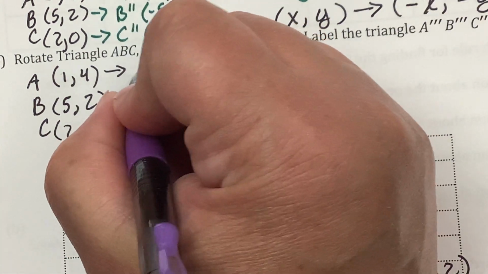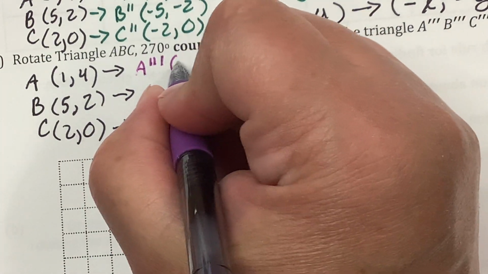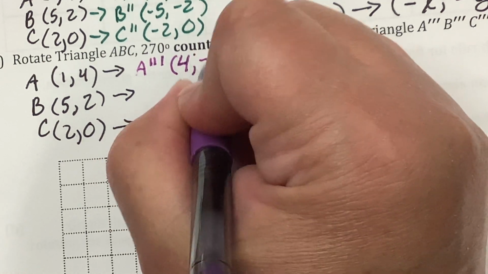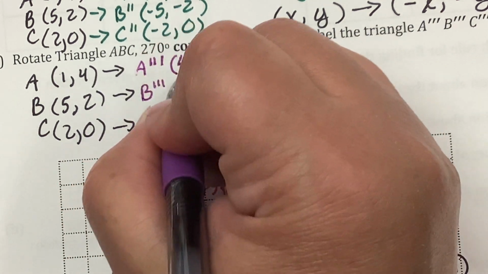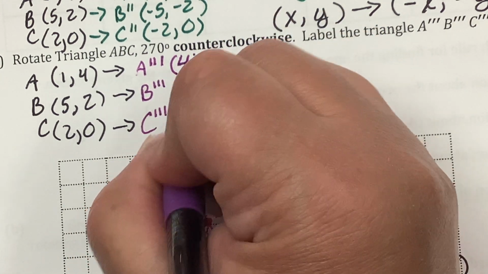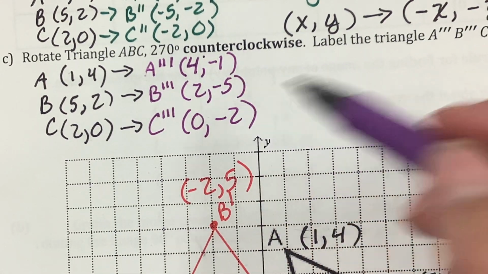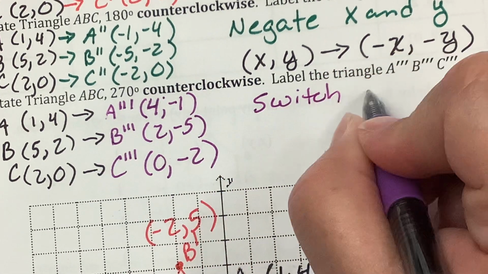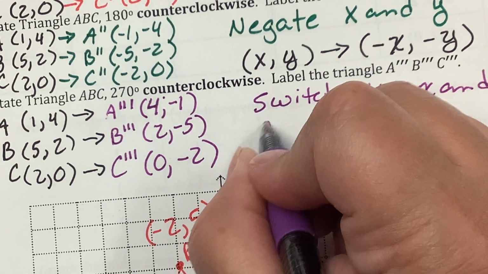So this one switched for A, I'm going to call it triple prime, to get positive 4, negative 1, because they switch and that one becomes negative. So here we go. B triple prime, 2 and negative 5, and C triple prime, 0 and negative 2. So now I'm just negating the X. So switch the X and Y and negate the X.